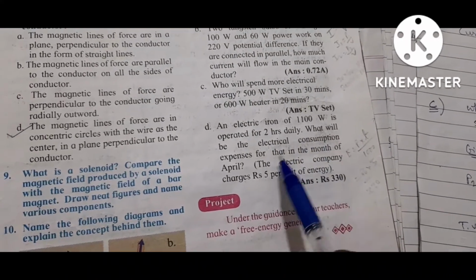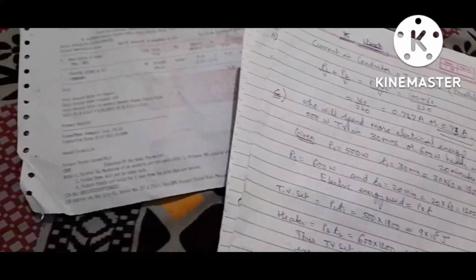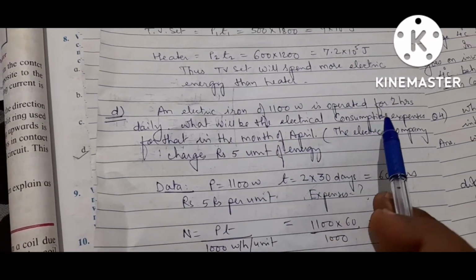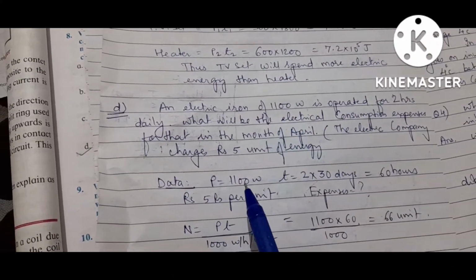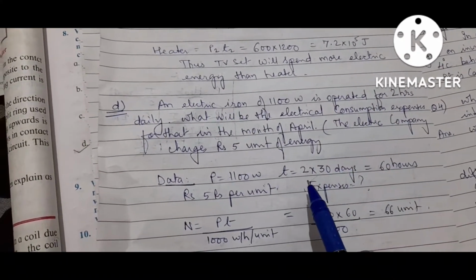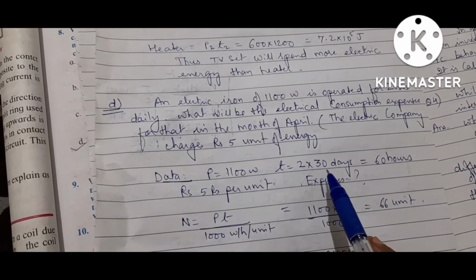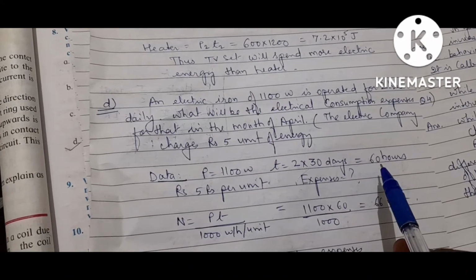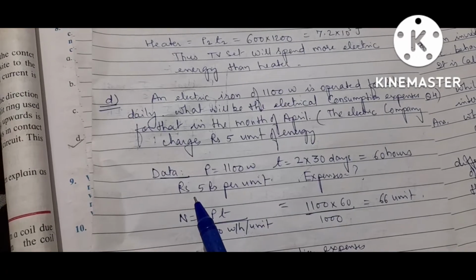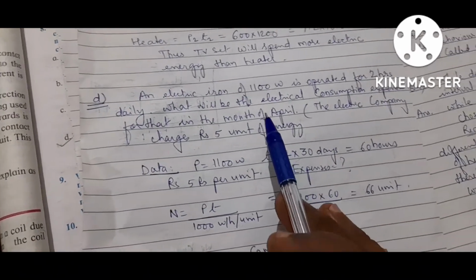As you know, in the month of April 30 days are there. So we will first calculate how much electric energy is consumed. Power is given, P is equal to 1100 watt. Then time is given as 2 hours, and 30 days are there in April, so multiplied, that will give us 60 hours. And the rate per unit is given, rupees 5. So we have to find the expenses of this month.